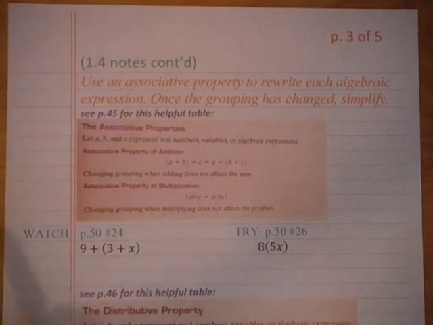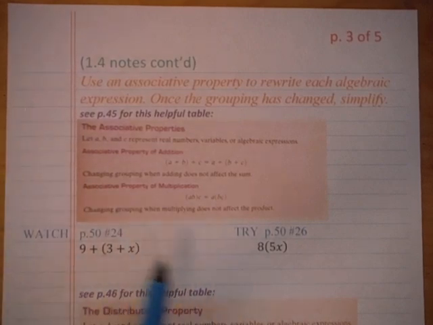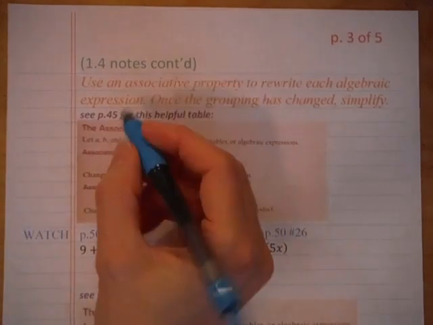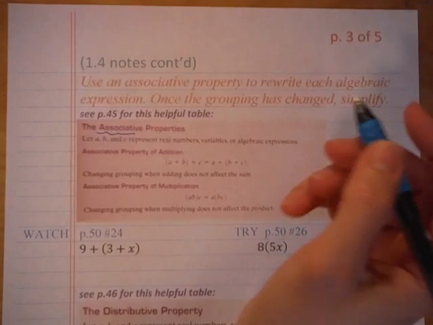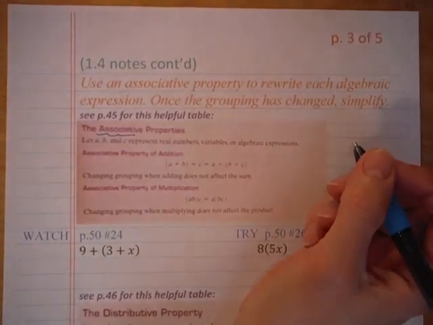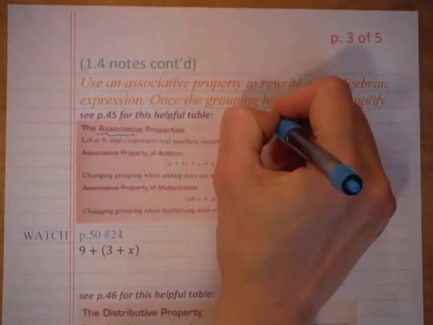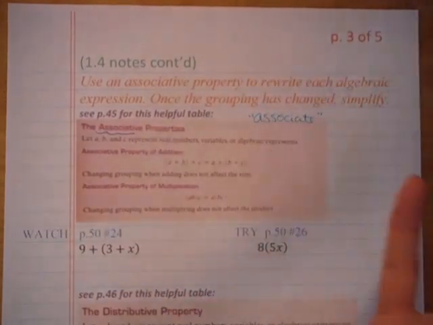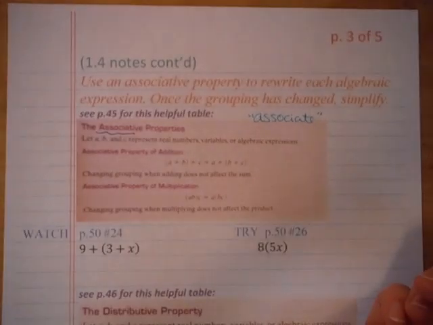Well, we looked at the commutative property. We can switch things around across addition or multiplication. And now we're going to look at the associative property. The associative property has that word base in it, associate. So it's who I hang out with, who my group is. And it is a grouping property.